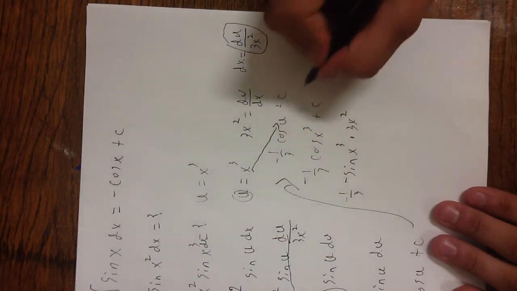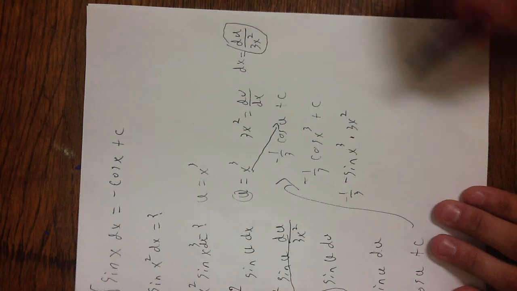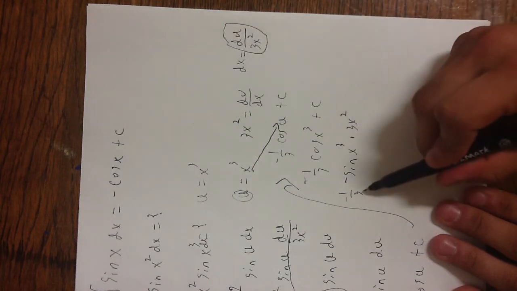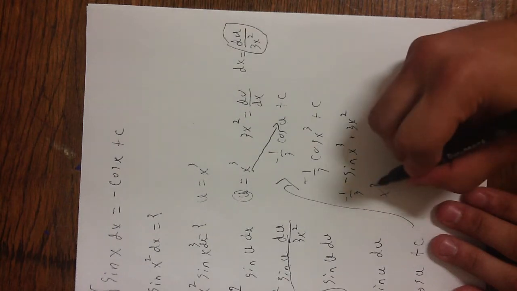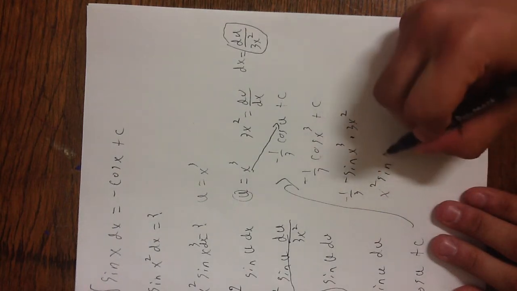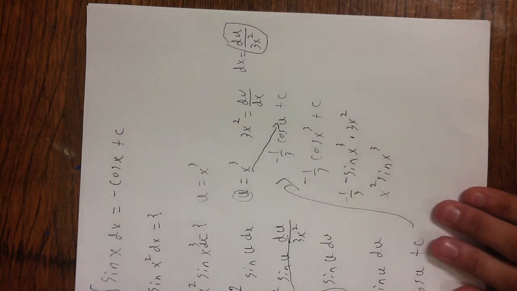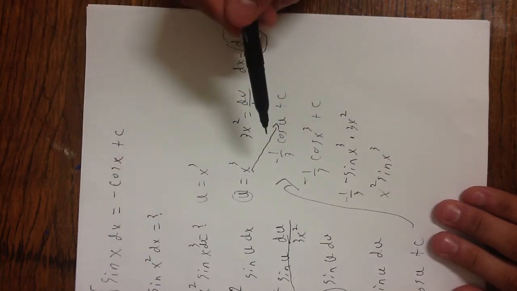The constant will cancel when you derive. So then we simplify this out. This 3 cancels with this 3. This negative cancels with this negative. And we are left with x squared sine of x cubed. So those two checked.